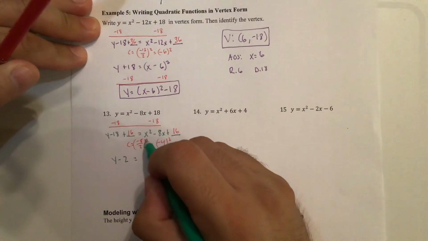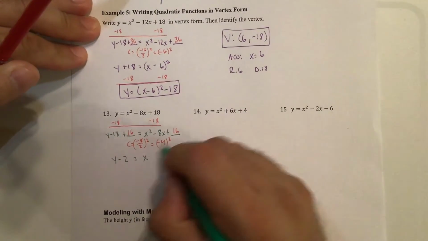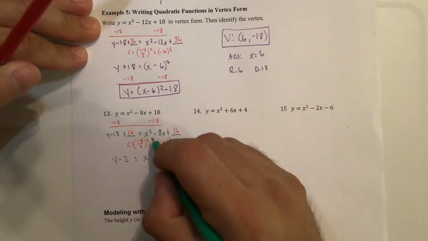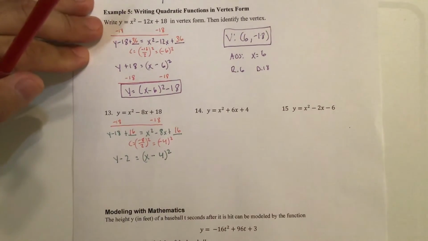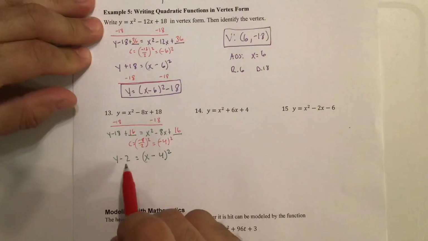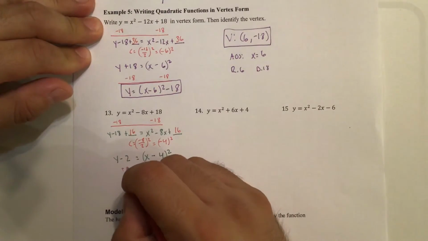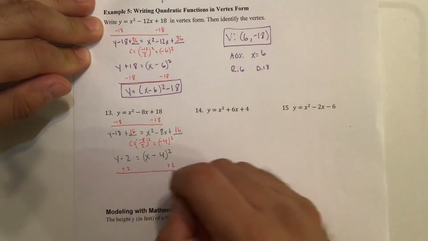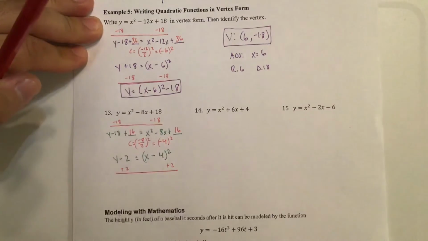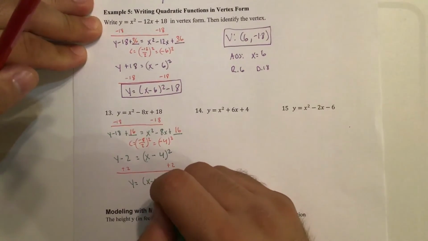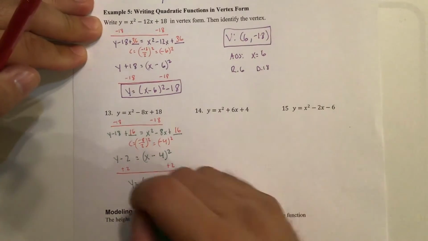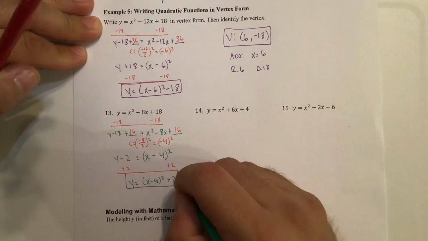On the right side, we square root x squared, which is x. We square root of 16 is 4. Middle symbol, parentheses, and squared. And last, to put it in vertex form, we just move this -2 back over by adding it. And then we get y equals, parentheses, x minus 4 squared plus 2. So that is my vertex form.